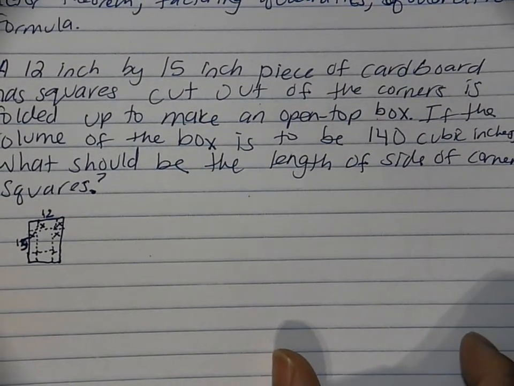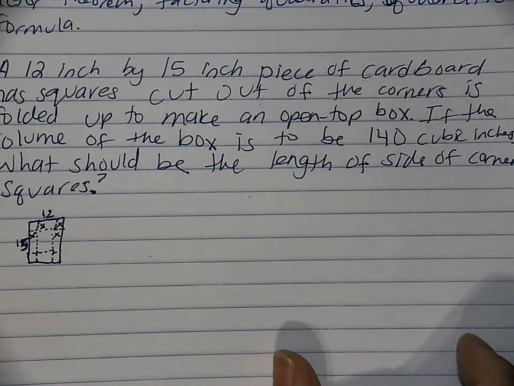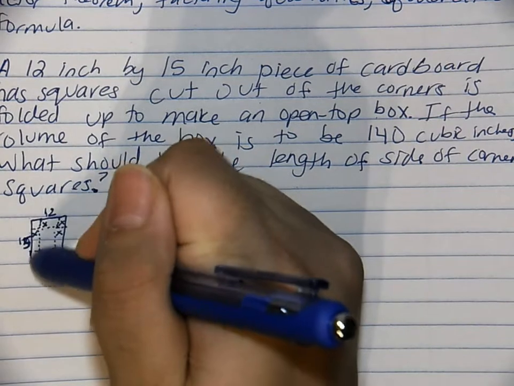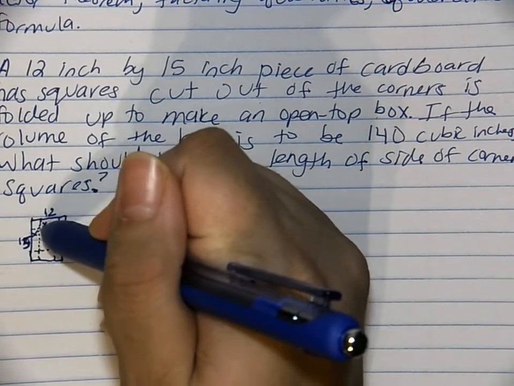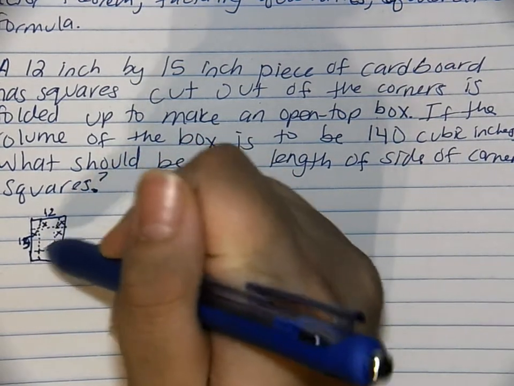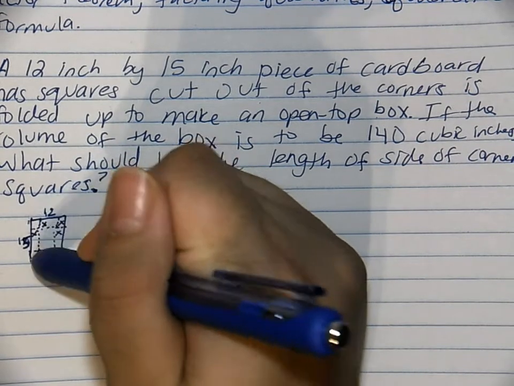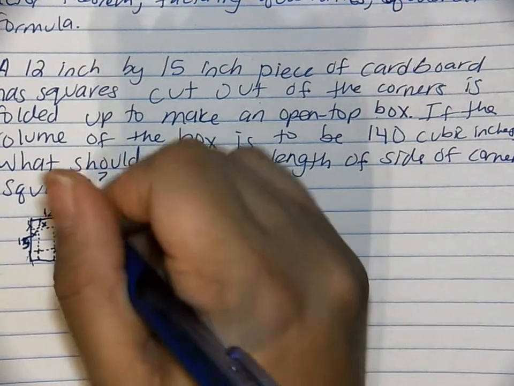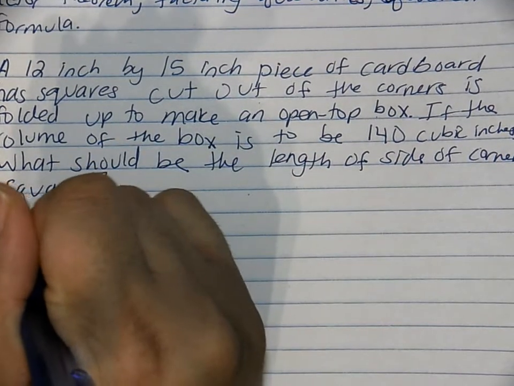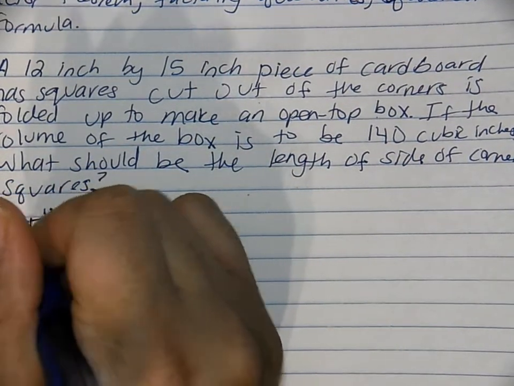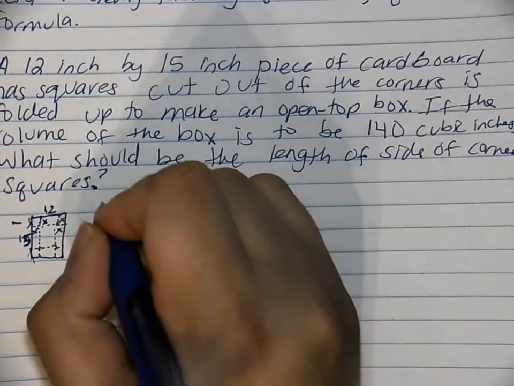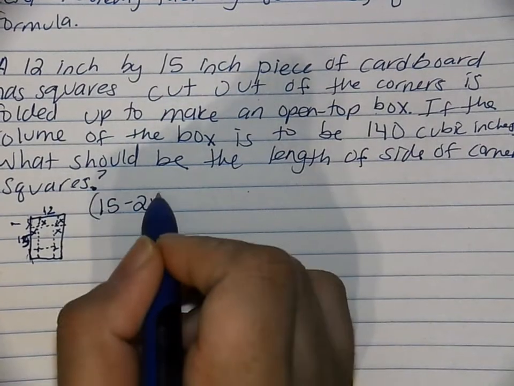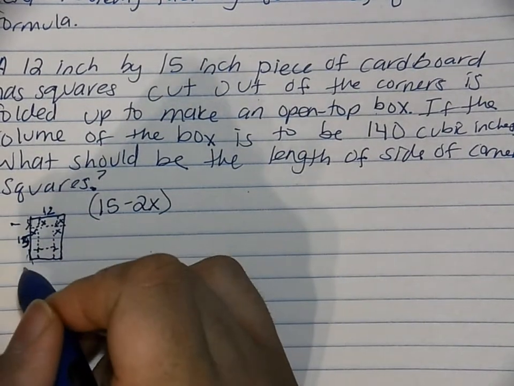So to help me do that, I have to write an equation and solve it. If I think of the whole measurement here, the whole thing here is 15. But once I cut out these squares, I no longer have that part. So I need to subtract from 15 an x length here and another x length. So technically, for this entire part that I'm going to have once I cut out the box, I would have 15 minus 2x. That's going to be one of the dimensions of the longer side of the rectangle.